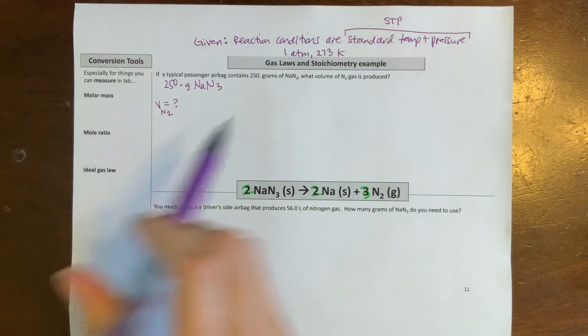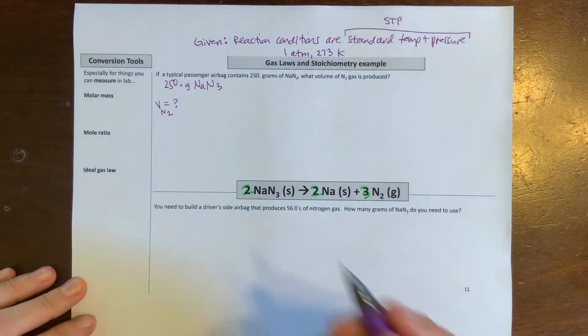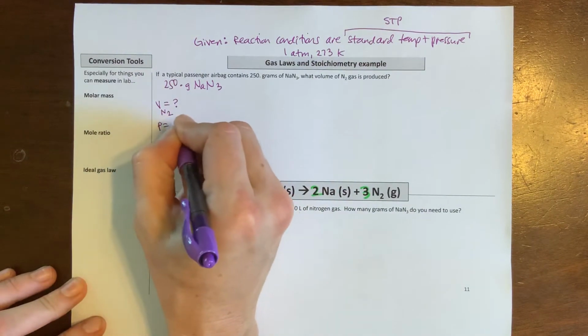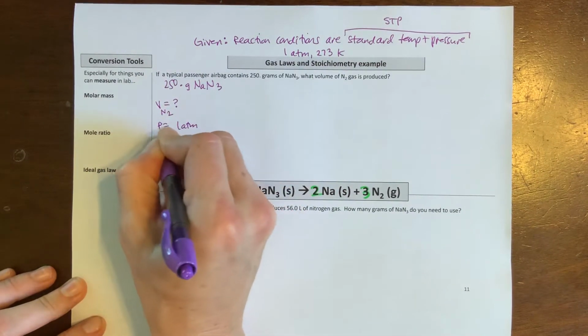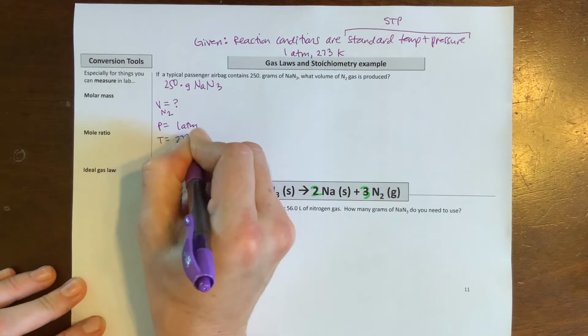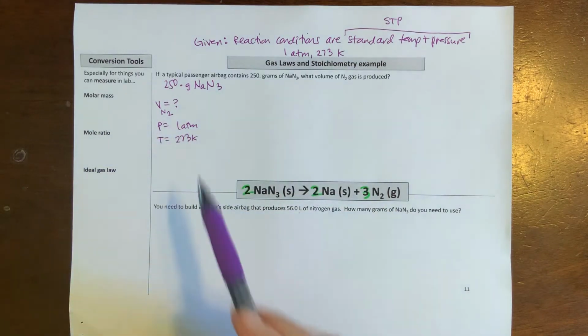Now, I also have a couple of other givens. That's these reaction conditions here. So I know what the pressure is. It's going to be 1 atmosphere, and I know what the temperature is, 273 Kelvin.